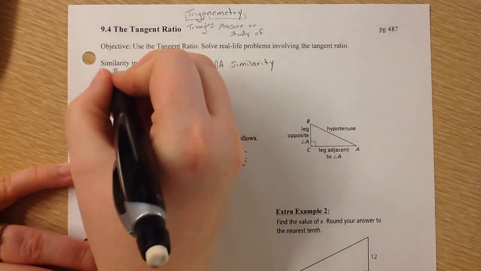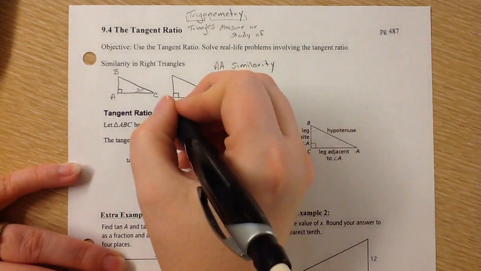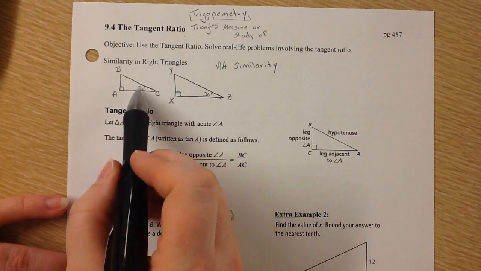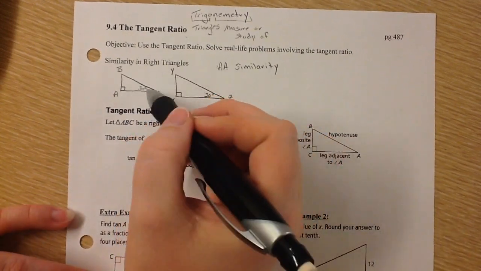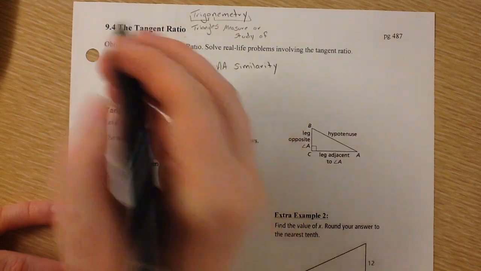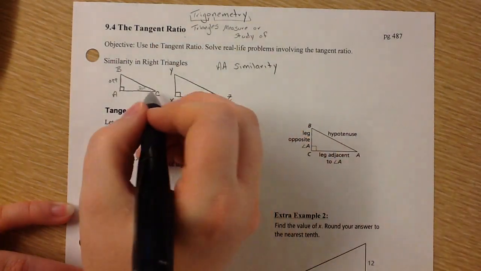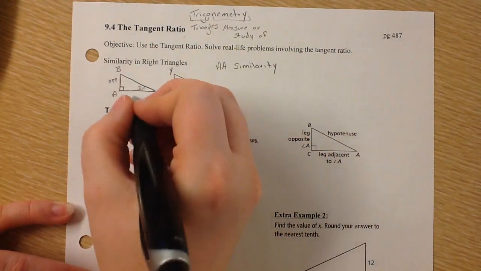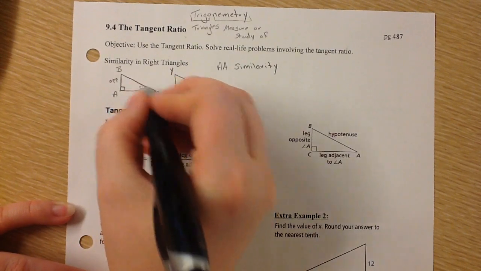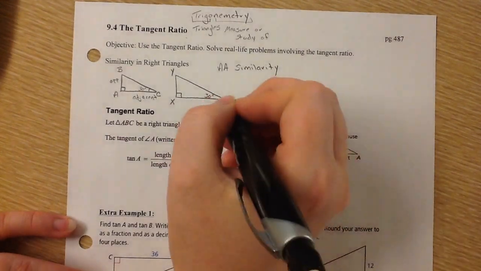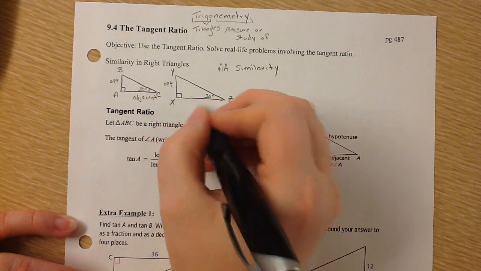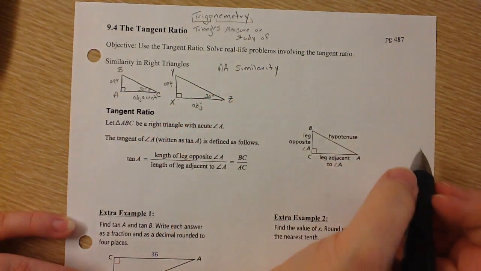Let's call the small triangle A, B, C, and the big one X, Y, Z. Let's look at the sides in comparison to this 30-degree angle: the side opposite the 30-degree angle, and the side adjacent to it, right next to it.